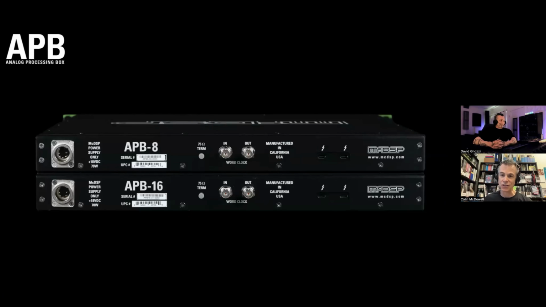There's only 2 connections. You got your Thunderbolt, you got your word clock. What's Thunderbolt do? Well, you operate the APB from APB plugins, which I'll show you in a second. And actually, David will show you a lot more. The plugin takes whatever controls you're twisting and turning, makes a control signal, marries it to the audio signal, and sends it over Thunderbolt into the APB in one of those 2 ports there.